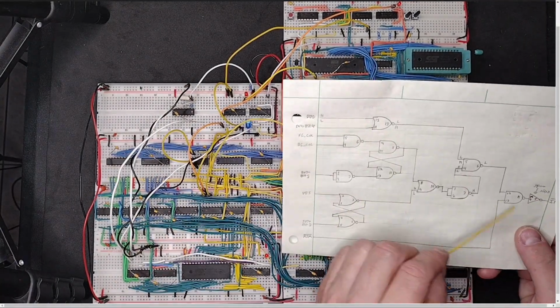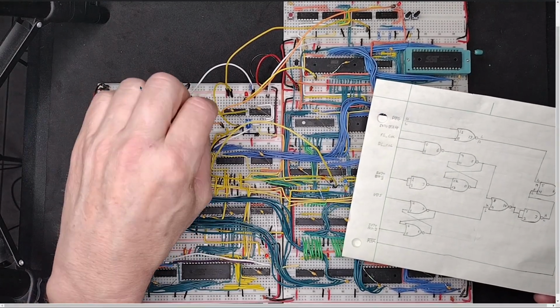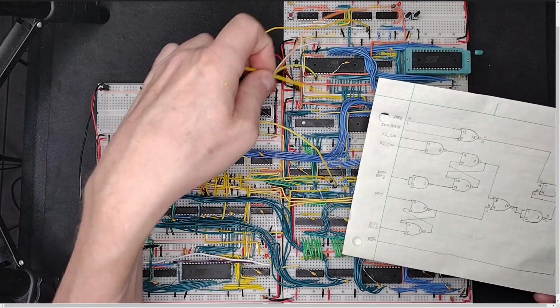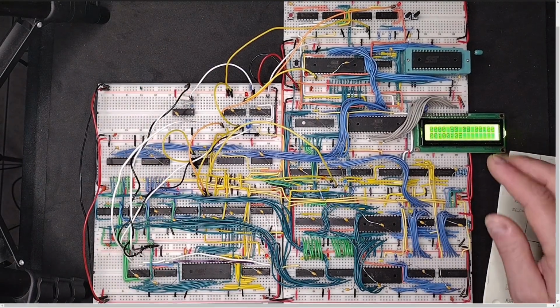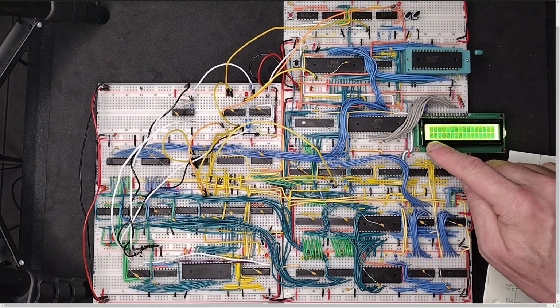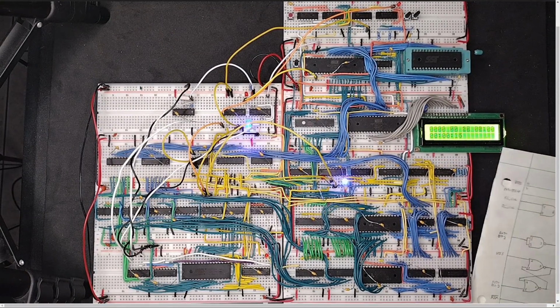And then finally, this one here is wired as the output, as the NOT gate, and that output is then run to the interrupt request signal on there. And that is what I'm using it for right now, just for getting the real-time clock. So let's look at how that works.